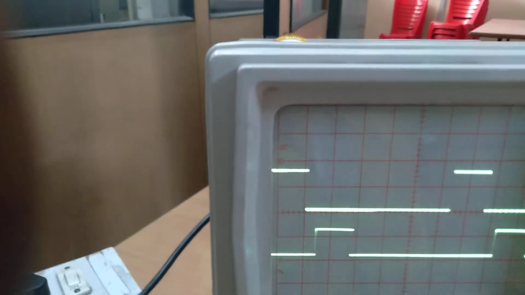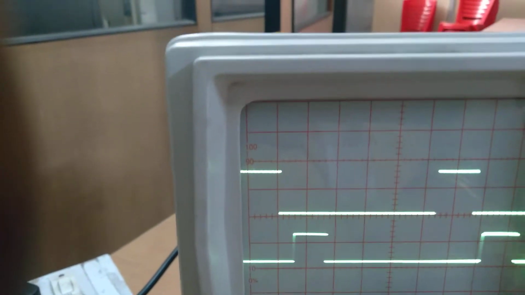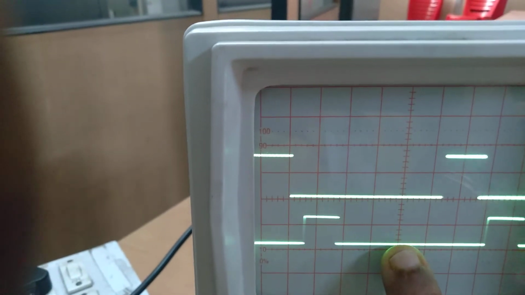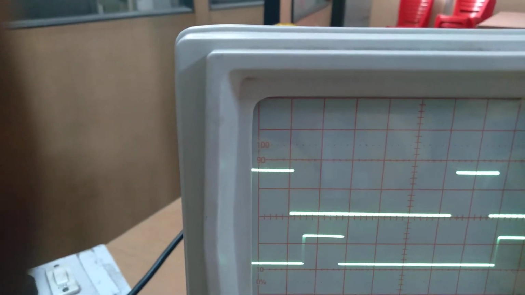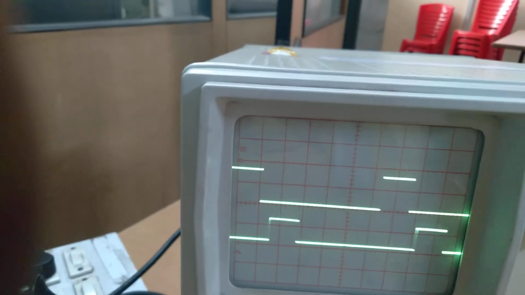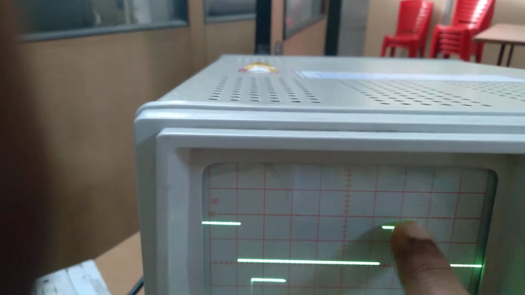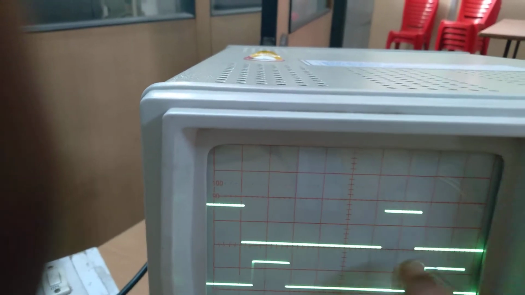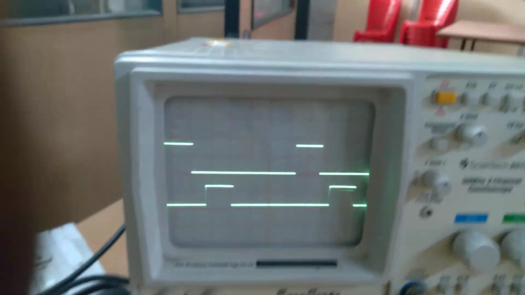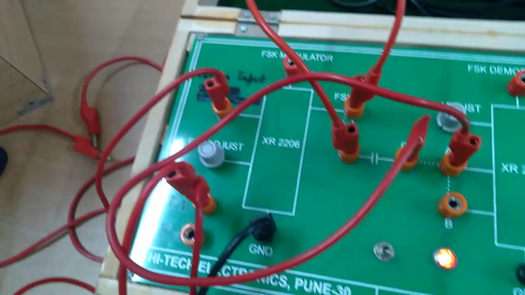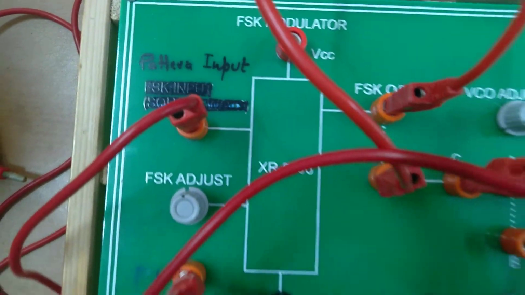So you can see this is your transmitted output, this is the detected output: the second channel is the detected output, and the first channel is the transmitted output. Now for observations, we can note down the TB, the time period of the bit, that is for logic 1 how much time period there is, and this TB duration can be matched, and we can confirm that the transmitted and the received output are the same, correct? You can also measure the carrier frequency. From the F1 and F2 frequencies we can measure the carrier frequency.